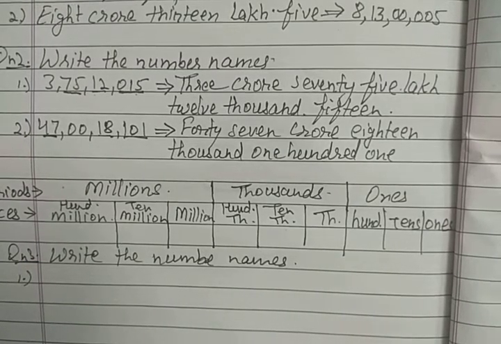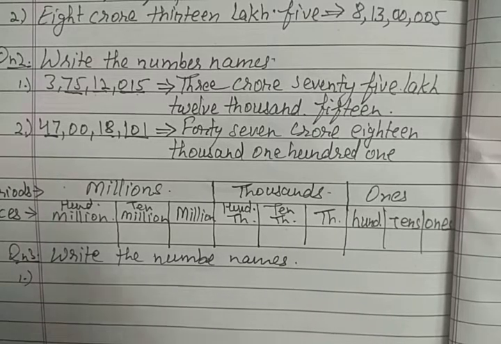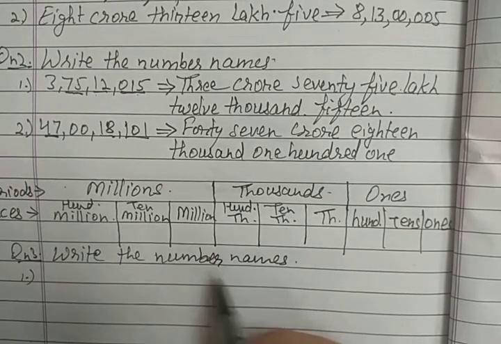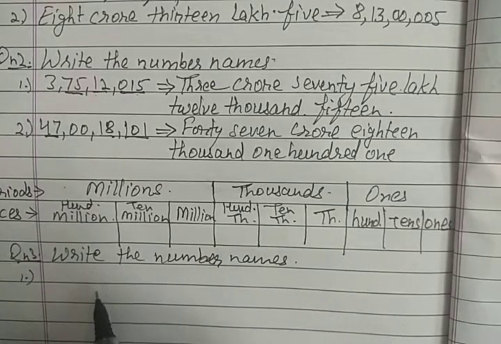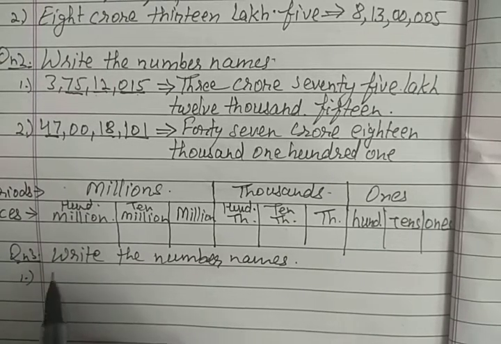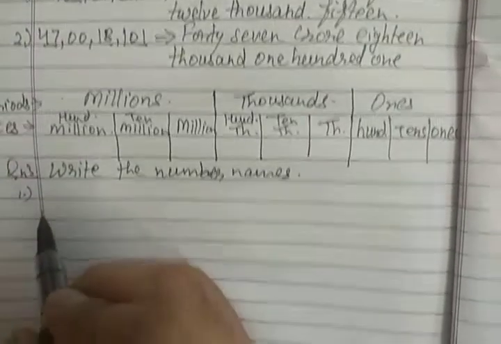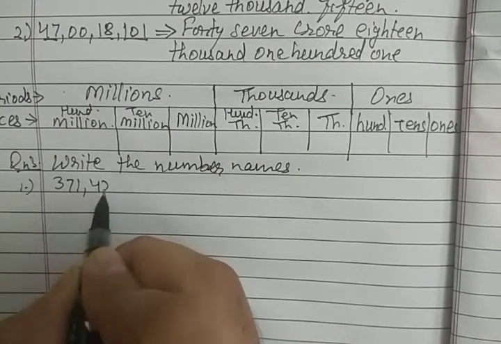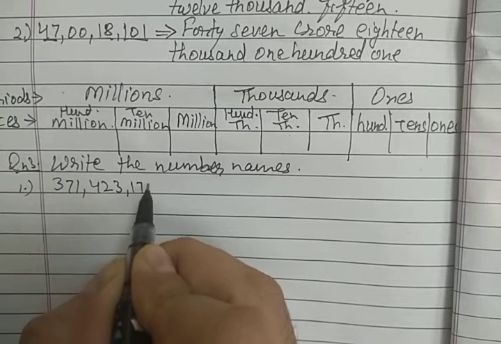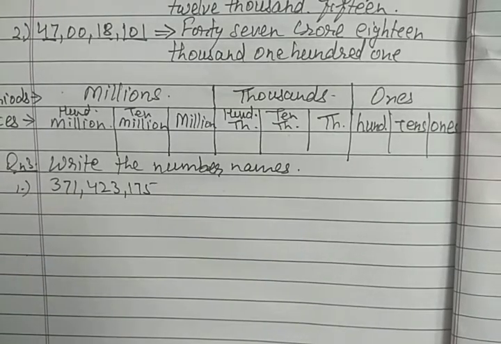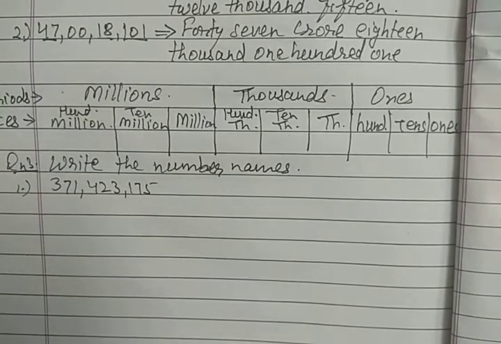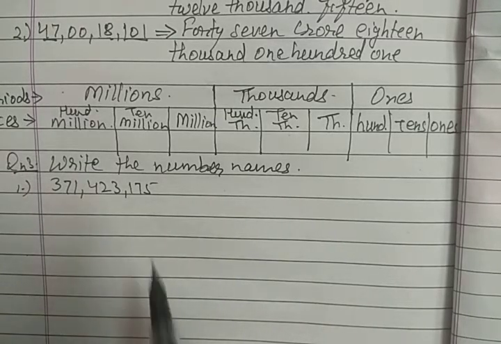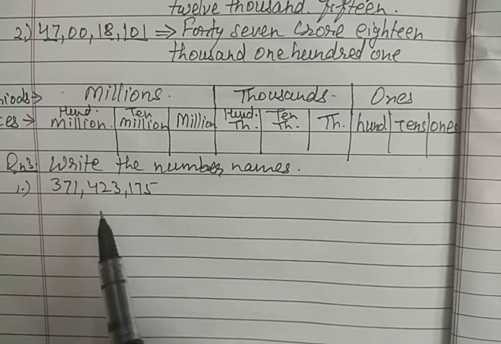How do you come to know whether we have to write according to the international place value chart or according to the Indian place value chart? We will see the commas. For example, suppose this. By observing these commas, we can come to know whether we have to write according to the Indian place value chart or the international place value chart.